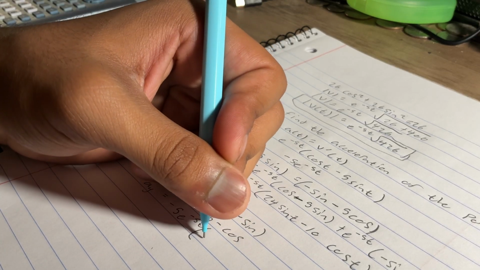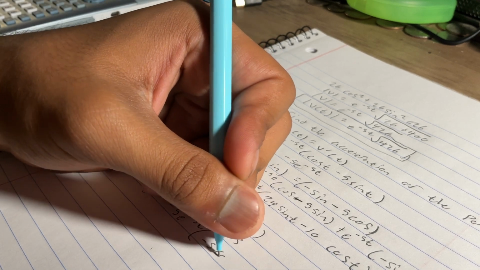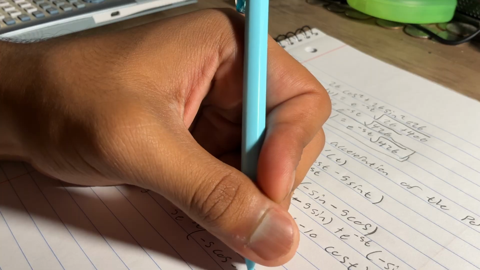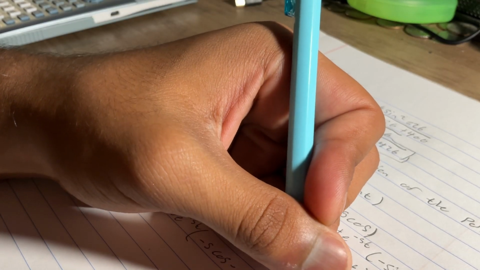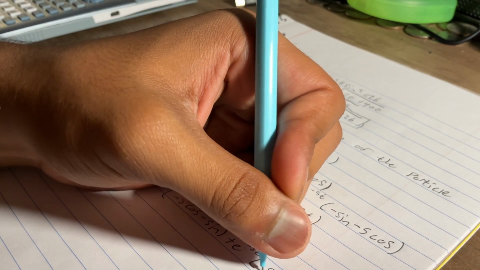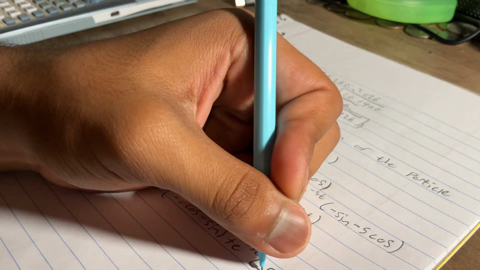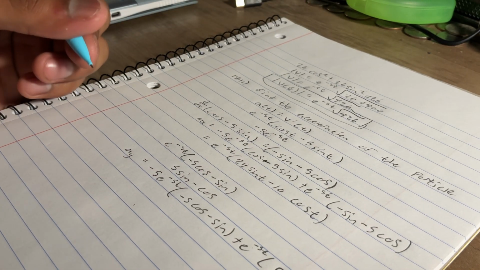And then bring this down. You bring the original one down, which was negative 5 cosine minus sine, plus now what we got, which was e to the negative 5t times 5 sine minus cosine, which was the derivative of the inside function.